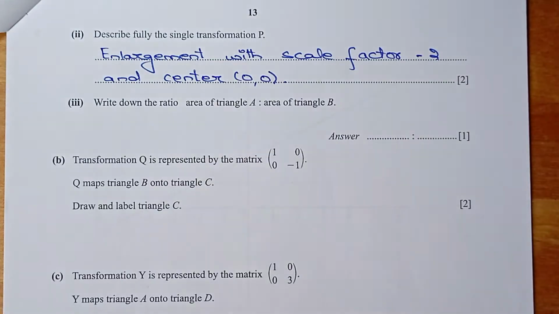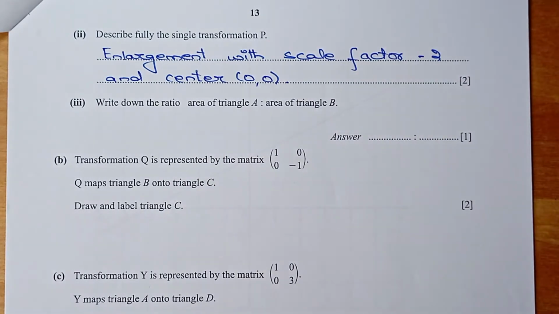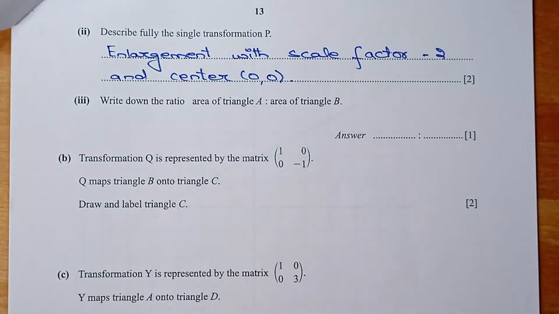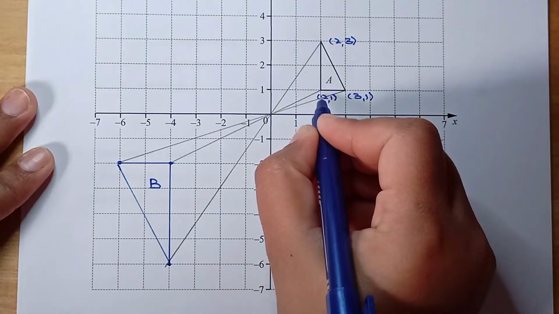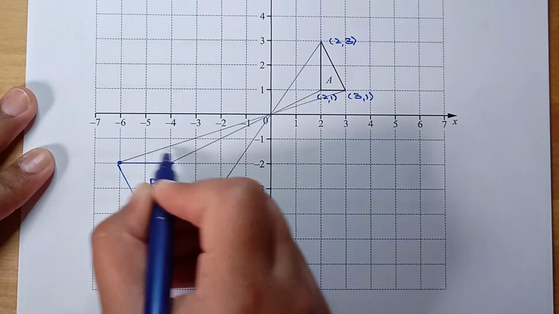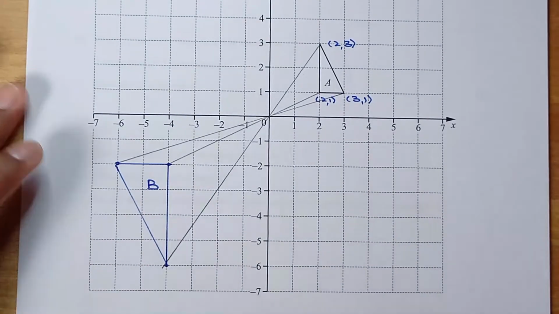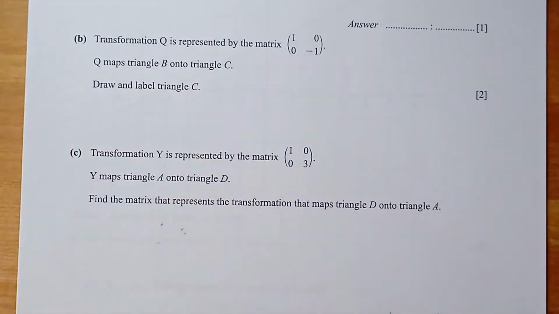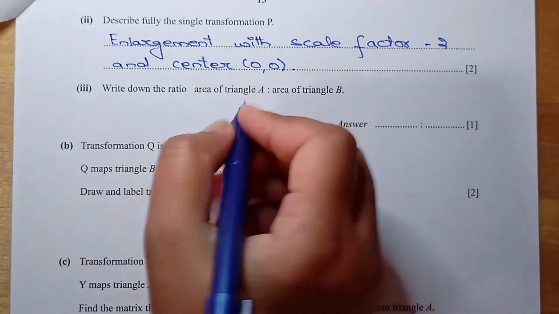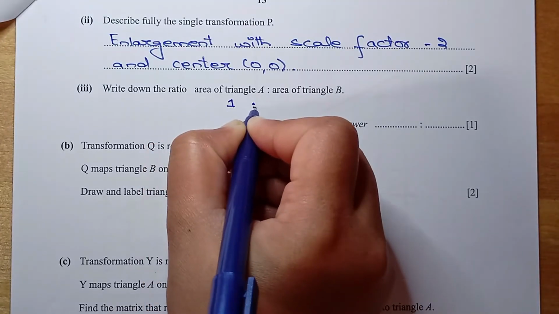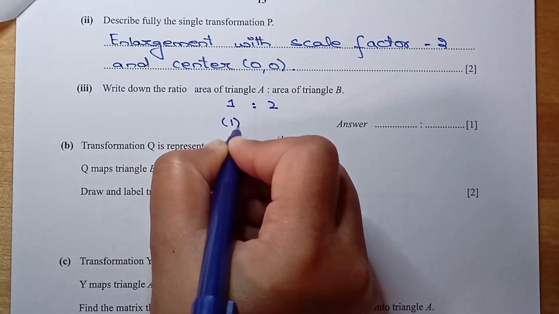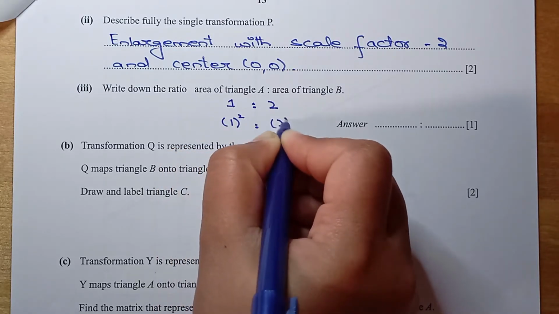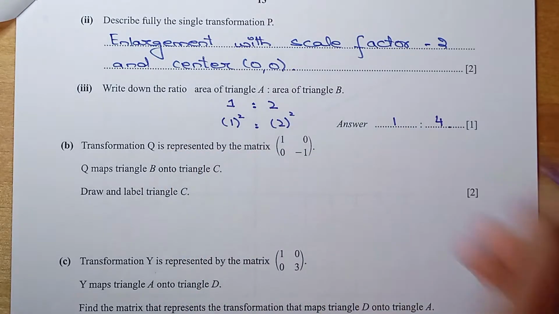Right. Now for the third part, write down the ratio area of triangle A to area of triangle B. Okay, so as we can see, for triangle A, the side length is 1 and for triangle B, the side length is 2. So by comparing the side length, we can find the ratio for the area of both triangles. But for area, we need to do the square. So we need to do 1 squared ratio 2 squared. So this is 1:4. Right.